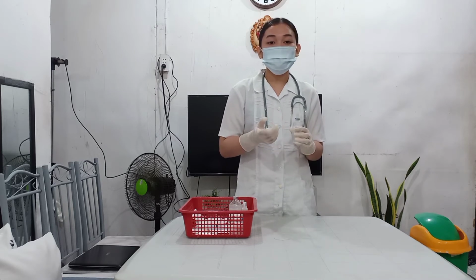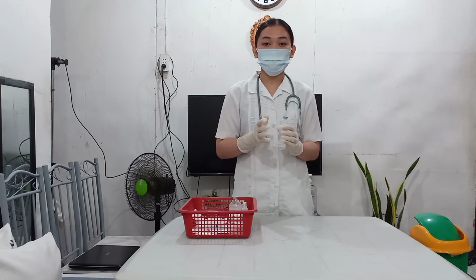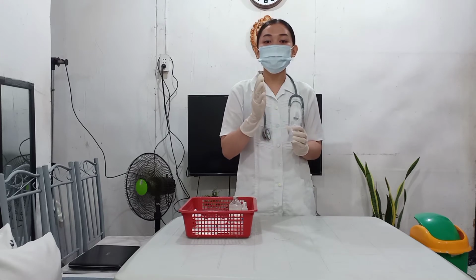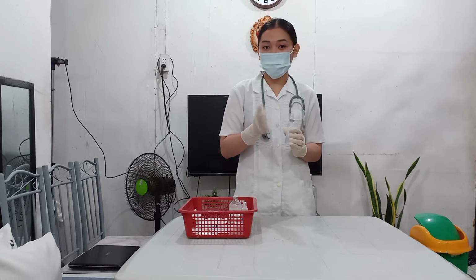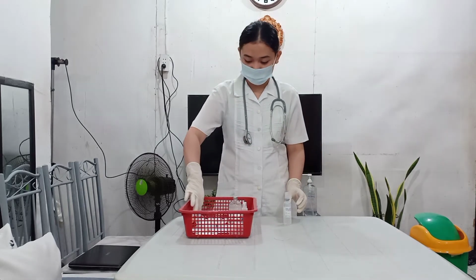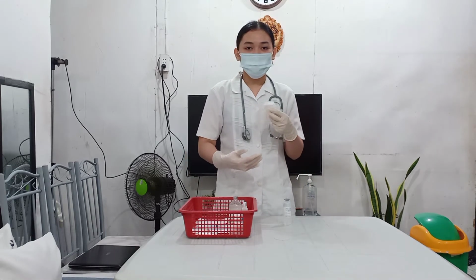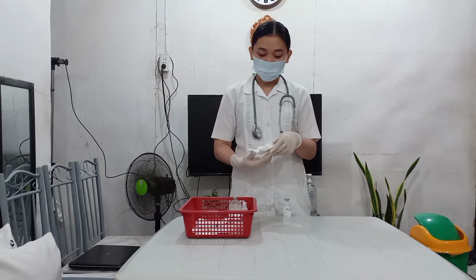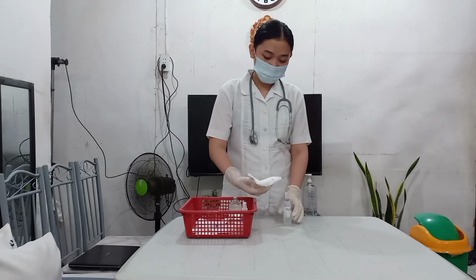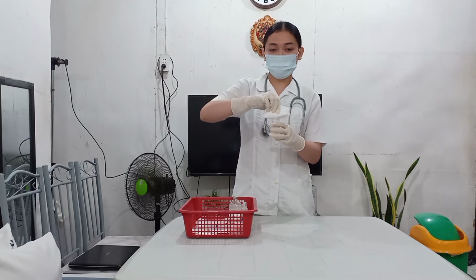Next is to place a piece of sterile gauze between my thumb and the ampule neck. This is to prevent getting cuts from any shattered glass fragments, especially if you are using a glass ampule. Since I don't have a sterile gauze, I have prepared here a paper towel, assuming that this is a sterile gauze. So, I am going to place my sterile gauze here in the neck of the ampule.